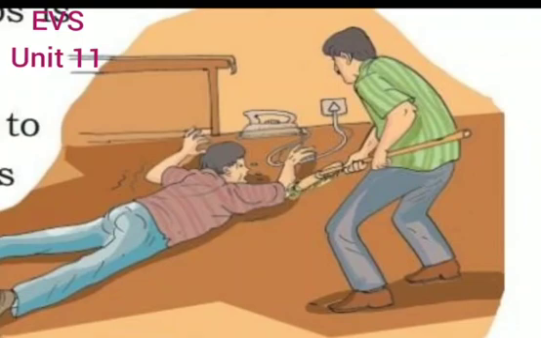So what precautions are to be taken to prevent electric shocks? Avoid water at all times when working with electricity. Never touch any electrical appliances with wet hands. Never use equipment with broken plugs. Always use insulated tools while working. If you are working with any electrical equipment at home, always turn off the mains. So these are certain precautions you have to take to prevent electric shocks.